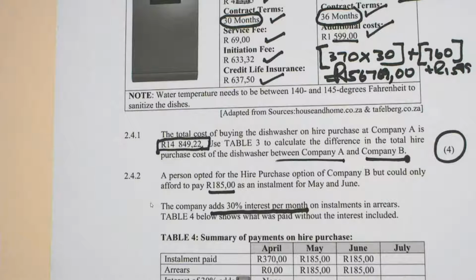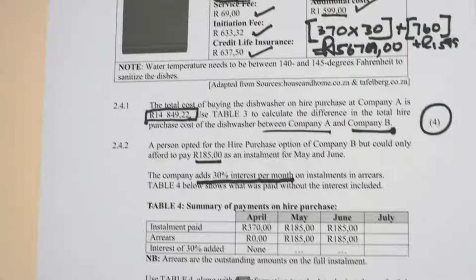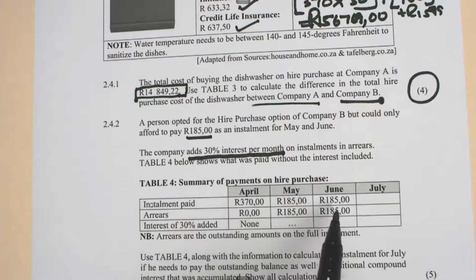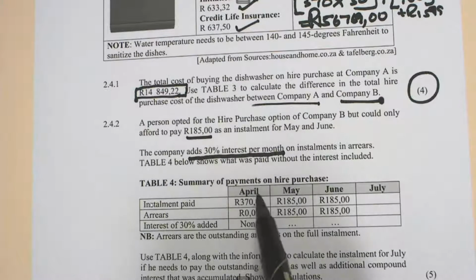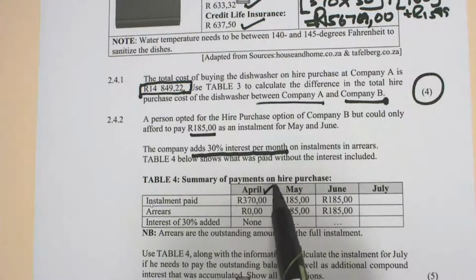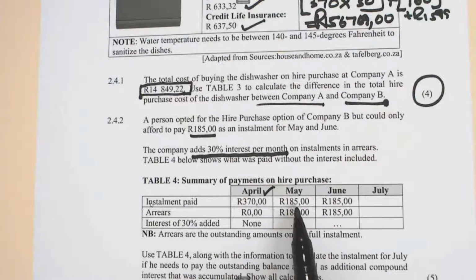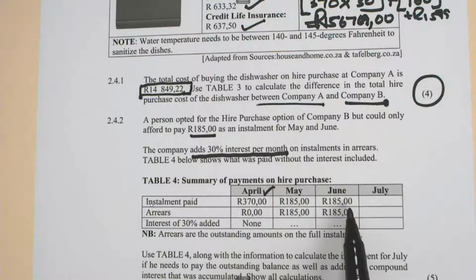The company has 30% interest per month on installment arrears, meaning that for that particular month, because you cannot afford what you're supposed to pay, you can only afford 185. Now they are going to give you more interest. We add more interest on that. So the installments paid will look like this. Remember, for April, he afforded to pay 370, which is stipulated there. But for May, he can pay 185, and for June, 185.